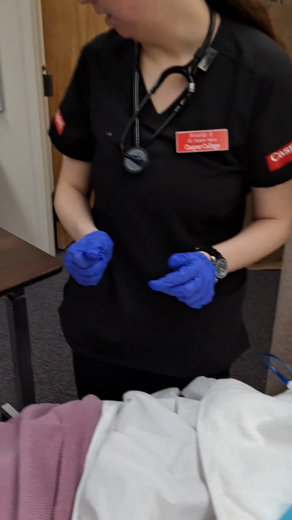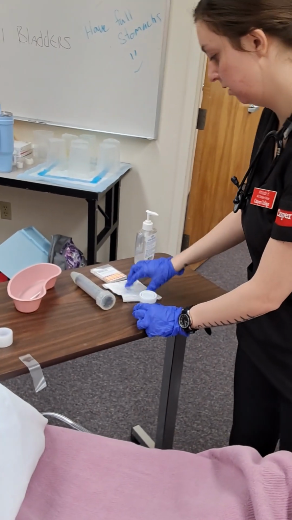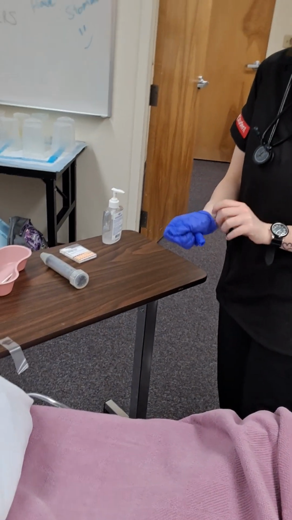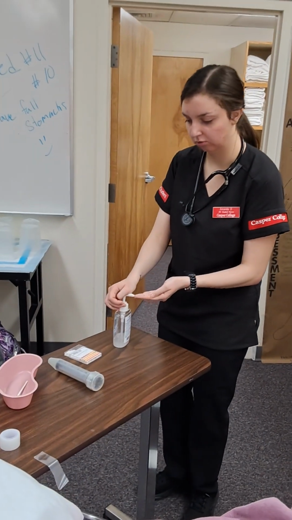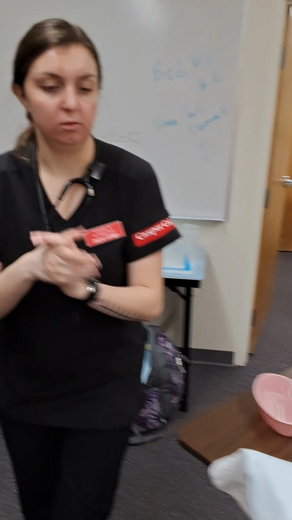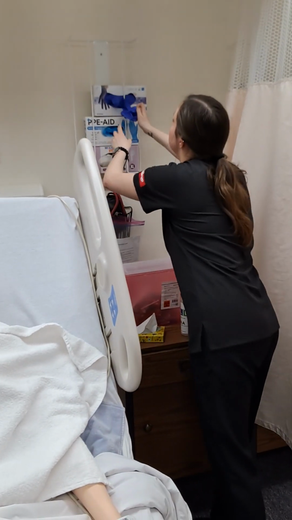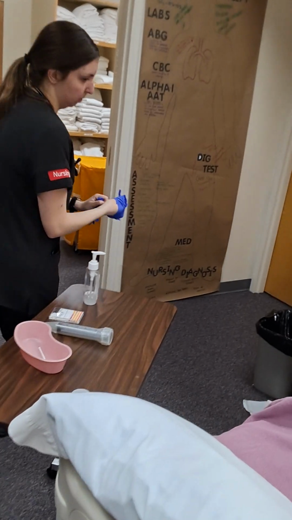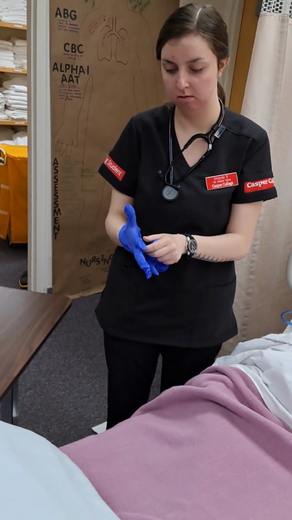Now I'm going to dispose of my equipment. I'm going to take off my gloves, sanitize my hands, and then this is when I will call for an x-ray. Now I'm going to put on some clean gloves and aspirate the GI contents and use a pH test strip to determine if we are in the stomach. But you'll also get an x-ray as well.